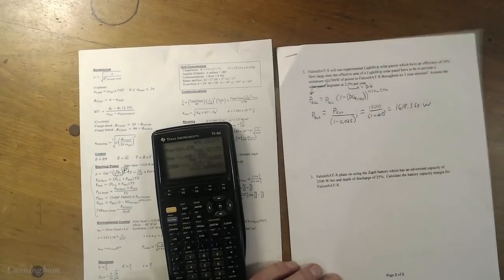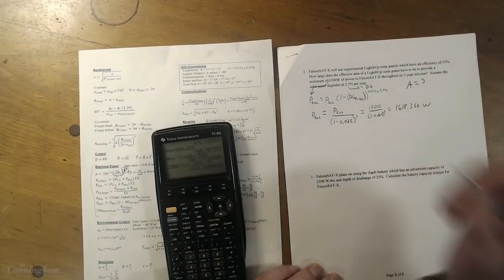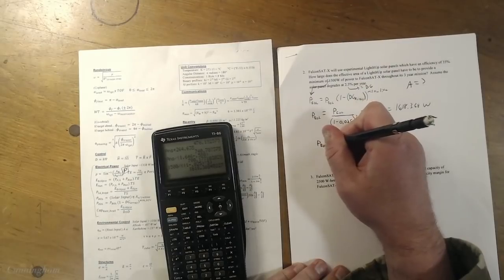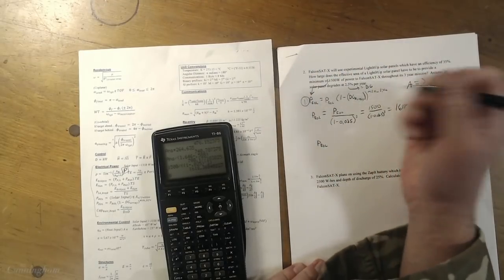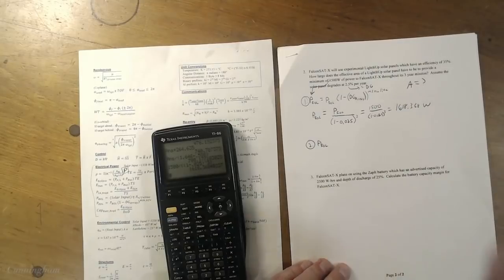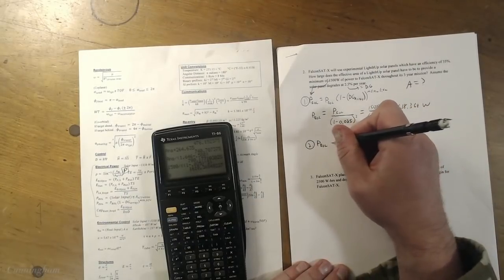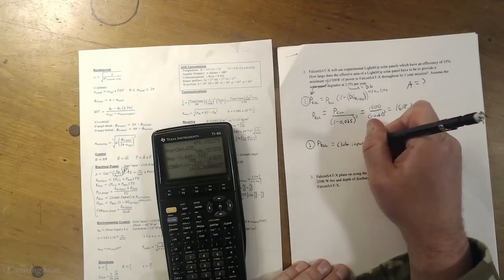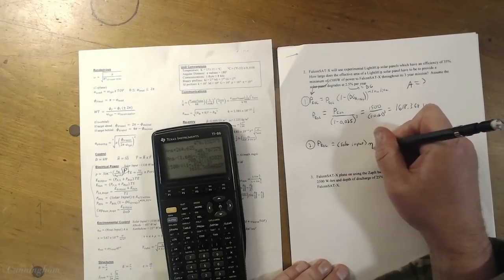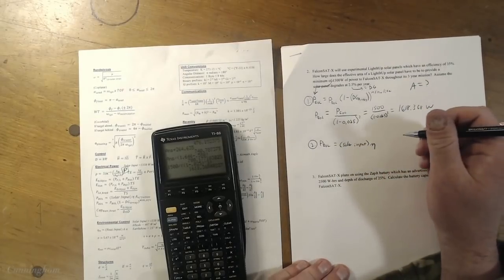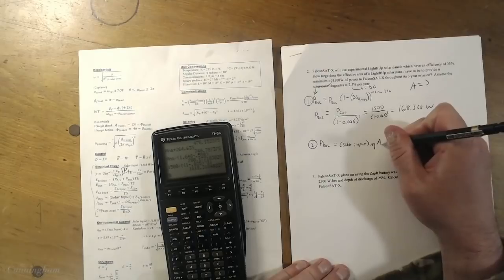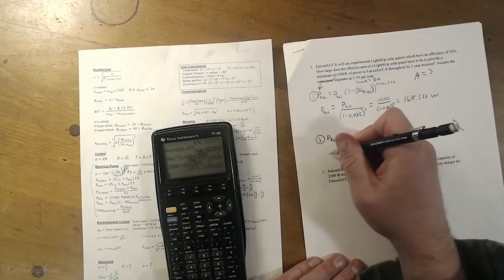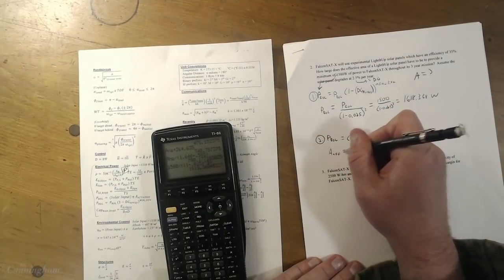Okay, so now the question was how big do these have to be? Well, why don't we plug that in? Let's look at the power beginning of life equation. That's the next step. So here's your first step. Here's your second step. Power beginning of life is the solar input times the efficiency of the solar panels times its effective area that we would like to find. So again, I'm just going to solve for the effective area first.